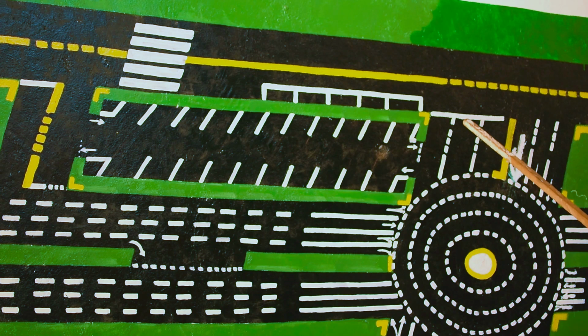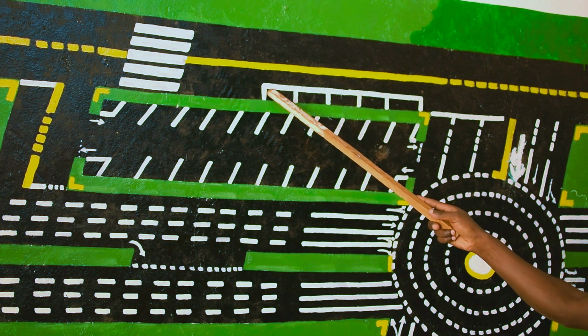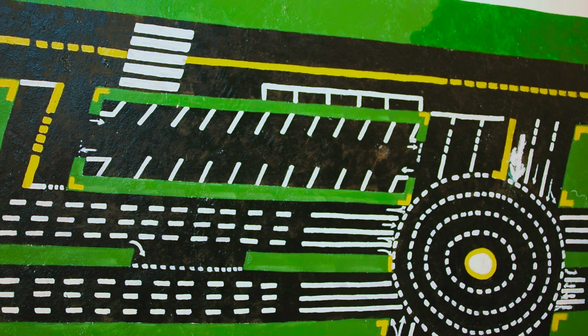Here also parking begins from the farther end but using reverse gear. Use reverse gear to park. Then when you are pulling out, you pull out using forward gear.